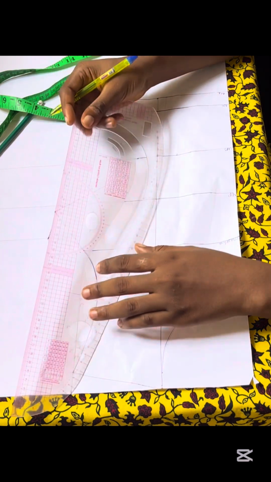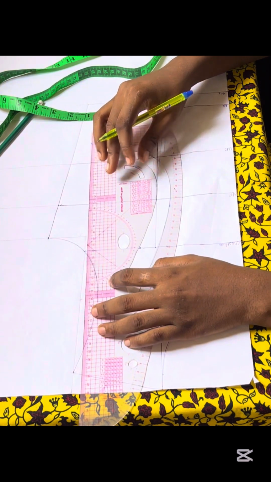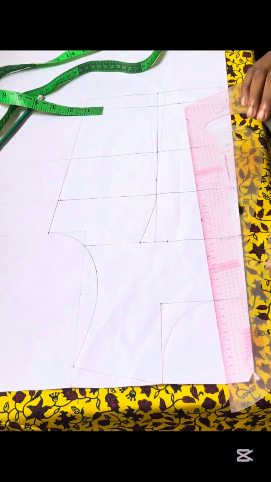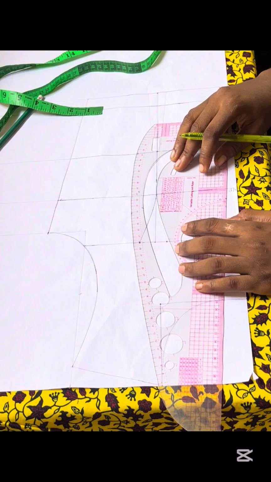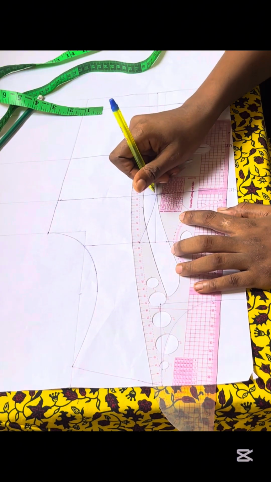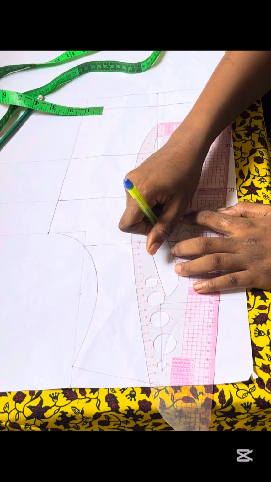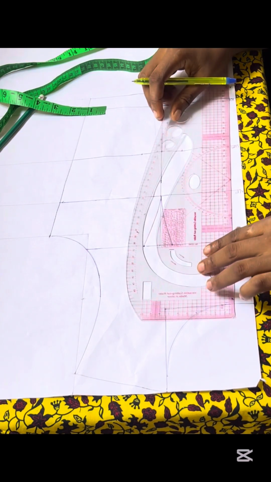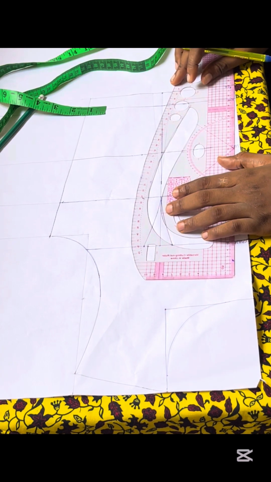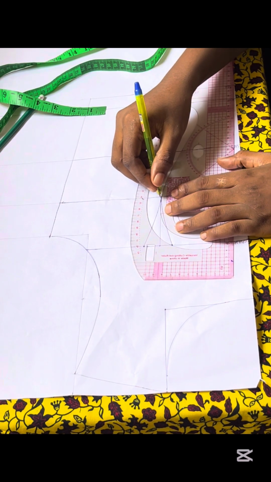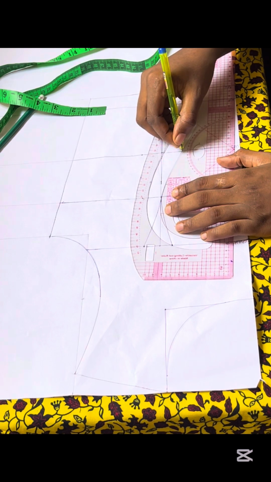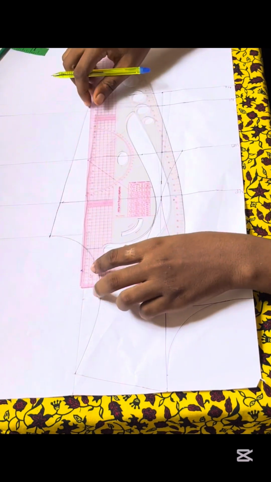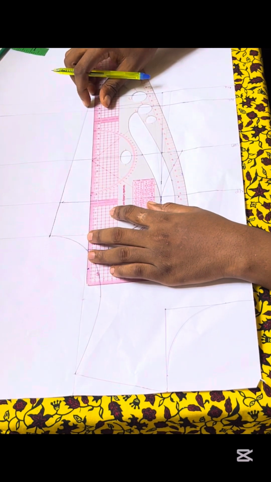So I'm just going to be connecting all of this with the curve part of my pattern master. So I'll be connecting from my nipple line to that 0.75 inches that I have towards the arm area. And then I'll do the same thing to the 0.5 inch that I have towards my center front on the chest line. Please take note of the curved areas that I'm going to be using to connect my lines using my pattern master. So I'll just repeat the same step from my nipple point to the 1 inch that I marked on the under bust for both sides.